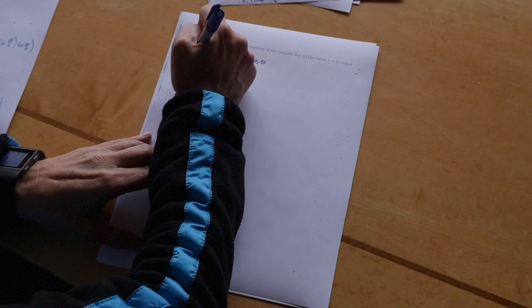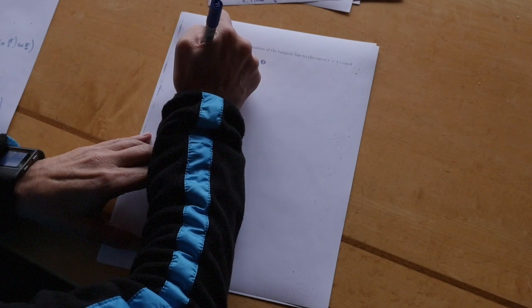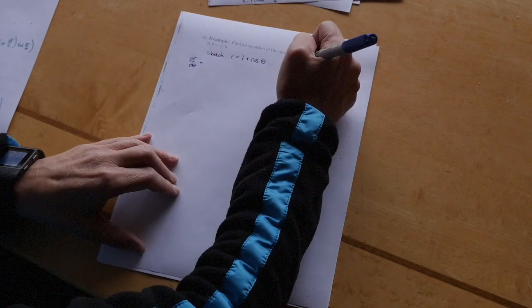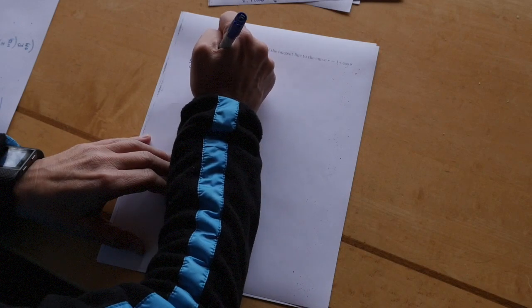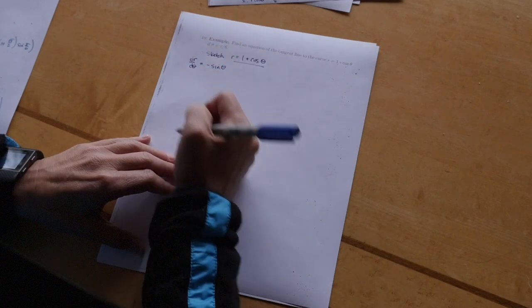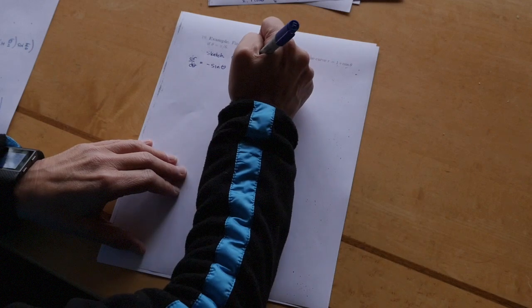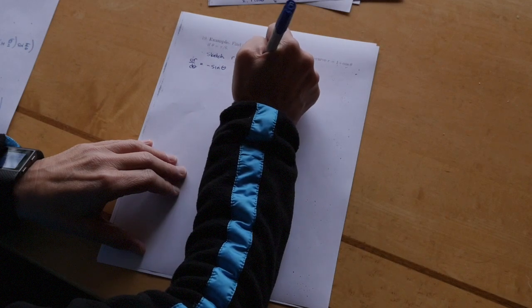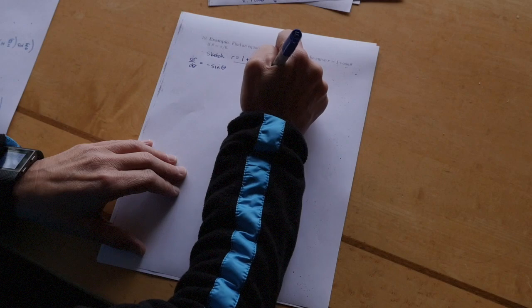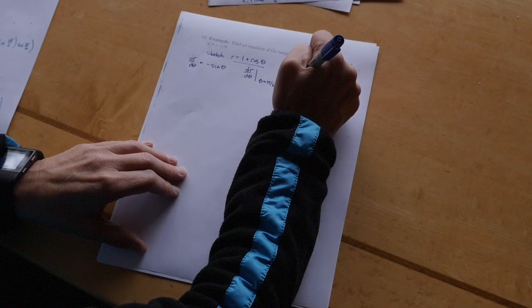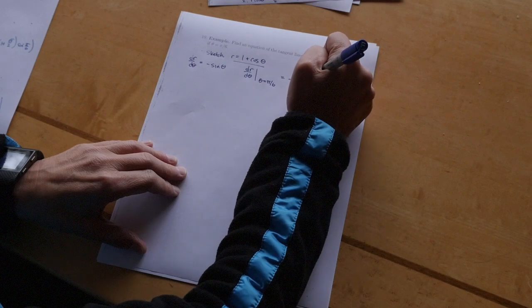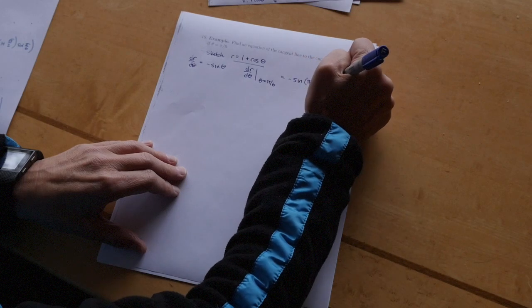We know we're going to need dr by d theta. So in this case we have r is 1 plus cos theta. I'll just take the derivative of that. I get minus sine theta. And then of course I'm going to need dr by d theta when theta is pi by 6, because we're going to be wanting the tangent line at a specific point. That's going to be minus sine pi by 6, and that is minus a half.